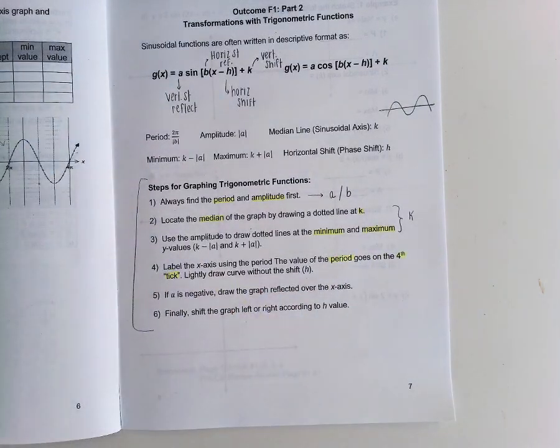So splitting your graph into 4 sections is really helpful, and the period is always going to go on the 4th section. It means you're going to draw one full wave and sort of divide that wave into 4 parts. At this point, I would recommend lightly sketching the curve as you have it so far. So use your midline, use your min and max and the period to sort of lightly draw your sine or cosine wave.